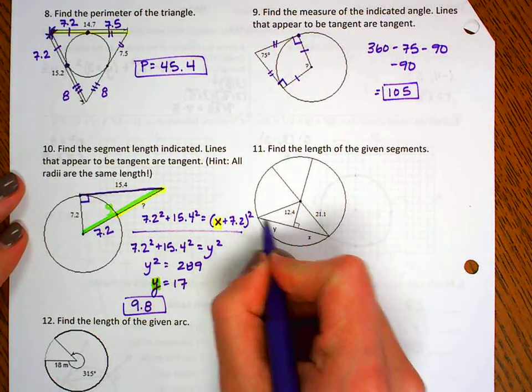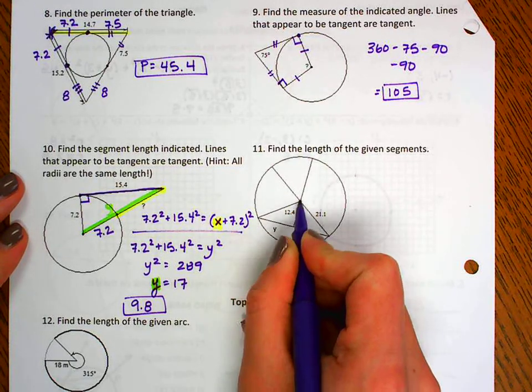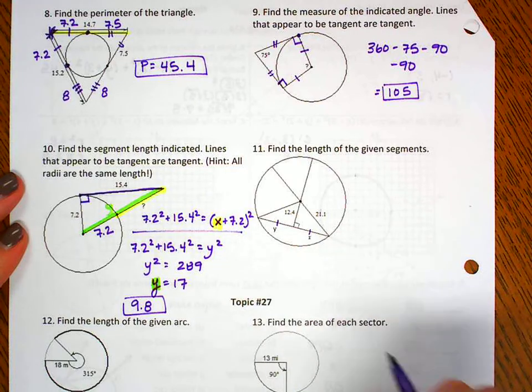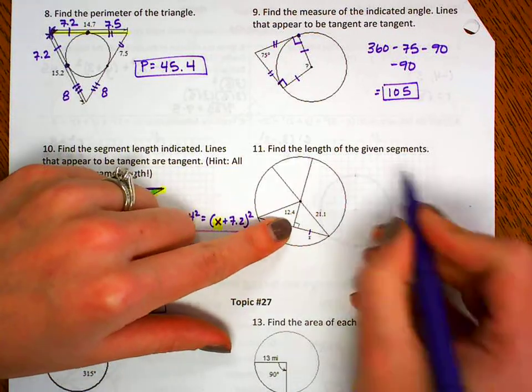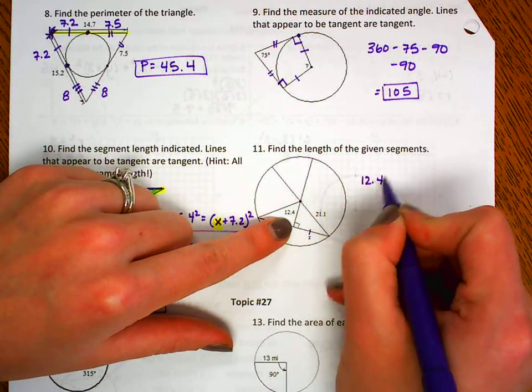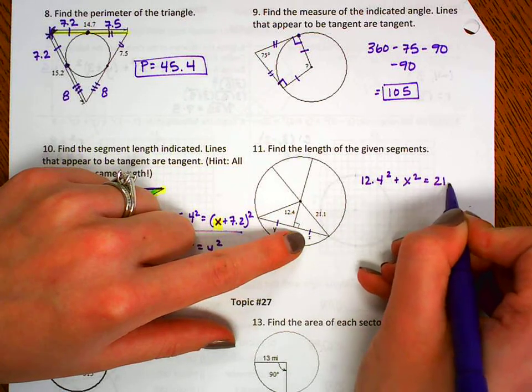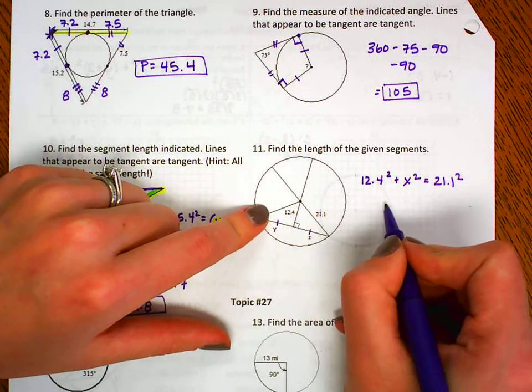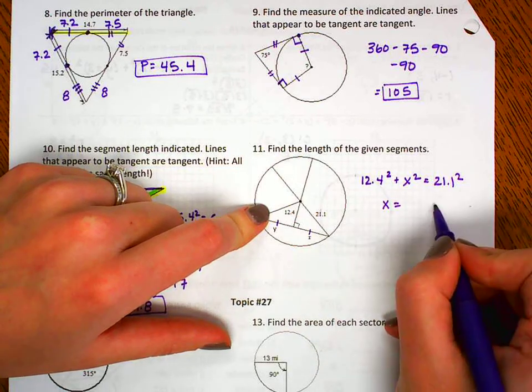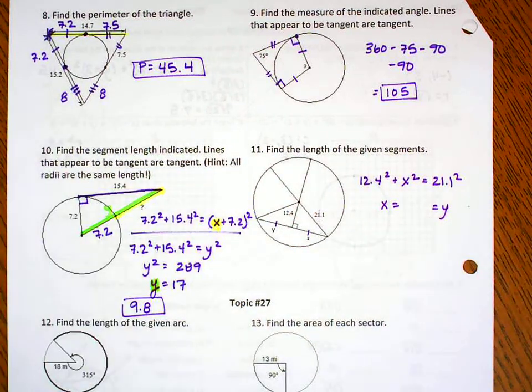Okay, number 11. Because this is a chord that's met at a 90-degree angle by something that goes through the center, these two will be the same. So if I solve for x, I'll also know y. So to solve for x, I do 12.4 squared plus x squared equals 21.1 squared. And you'll eventually solve for x, and whatever you get for x will also be the same for y.